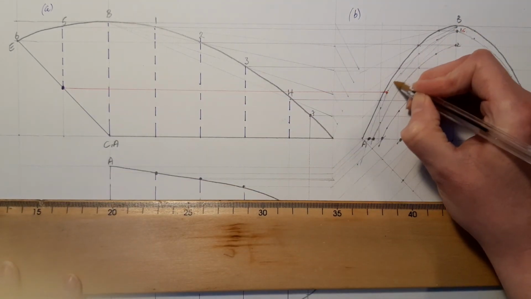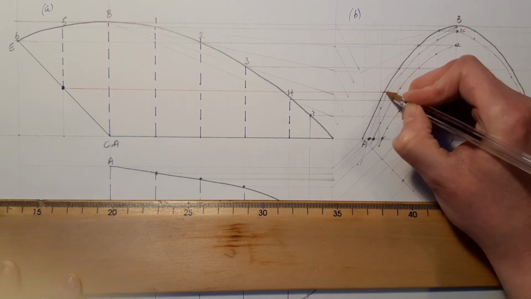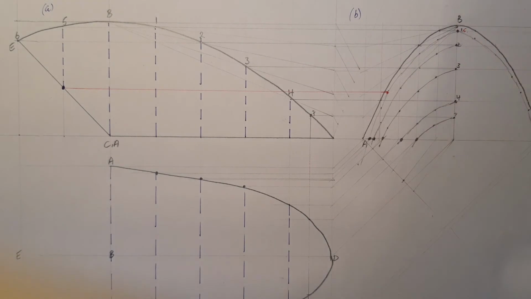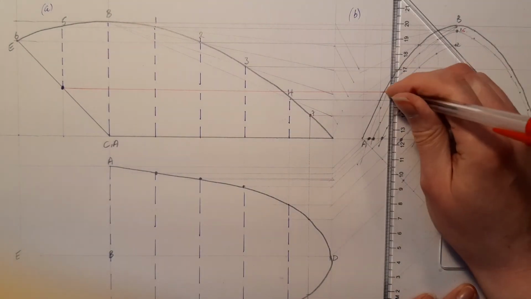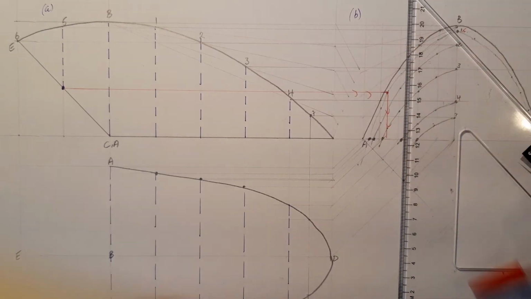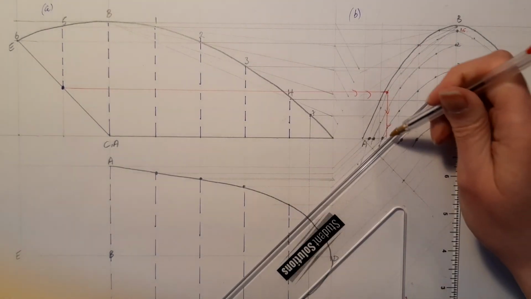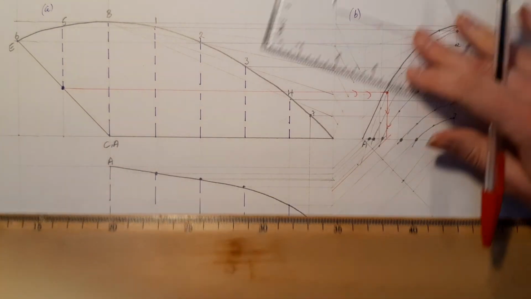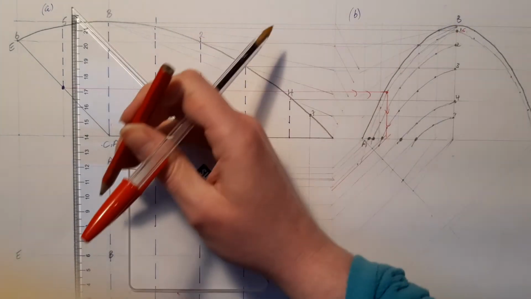Where it touches on the curve 1, so that's that point there, that's where 5 will be in plan. So all we're going to do is bring it down. Okay, at 45 degrees then. And across to the correct line. So I haven't actually the line drawn in yet, so I'm just going to draw that in quickly.